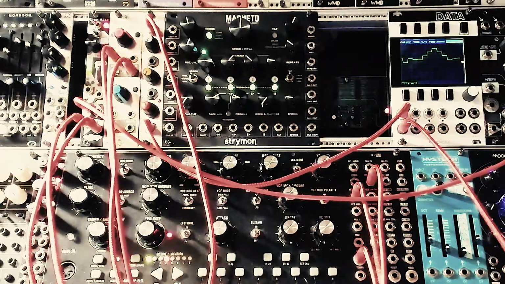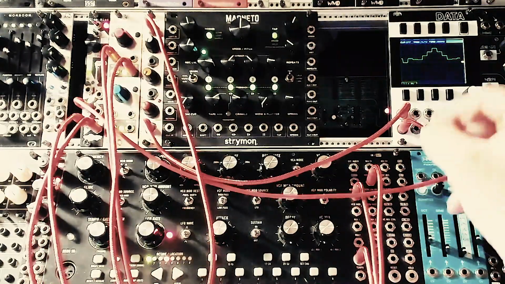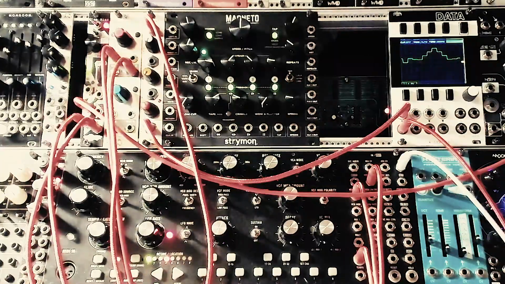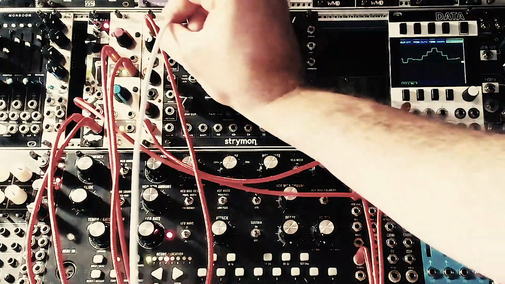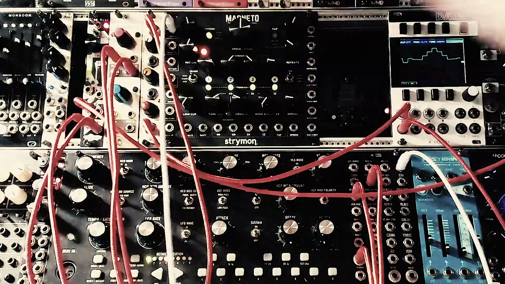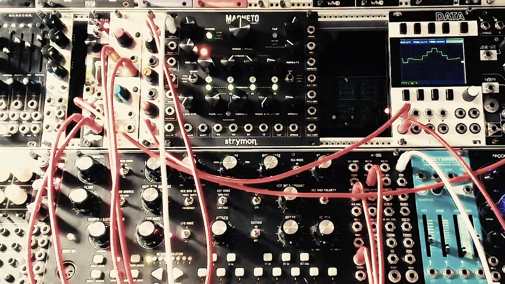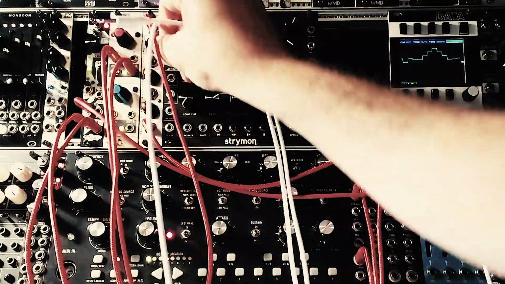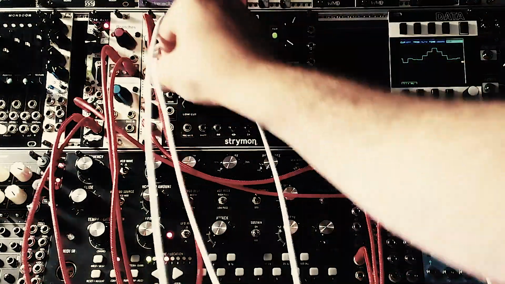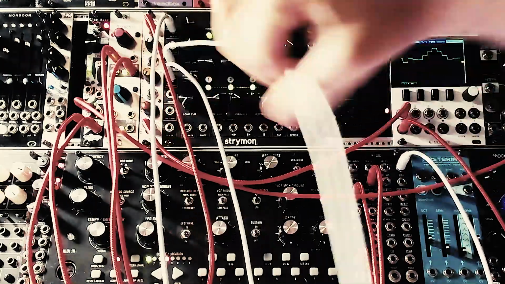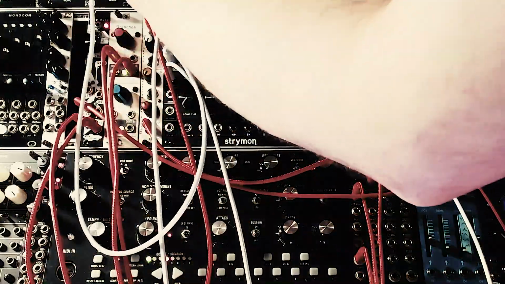So we're going to use the Strymon Magneto for some delay. I'm going to grab the VCA output from the Mother 32 and bring it into the left in of the Magneto, and then I'm going to grab the left out and the right out, and put them in my mixer.